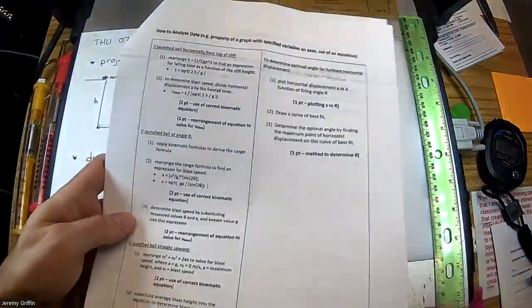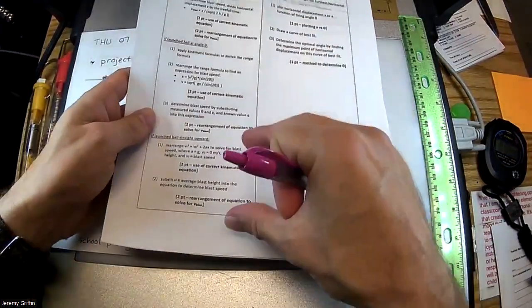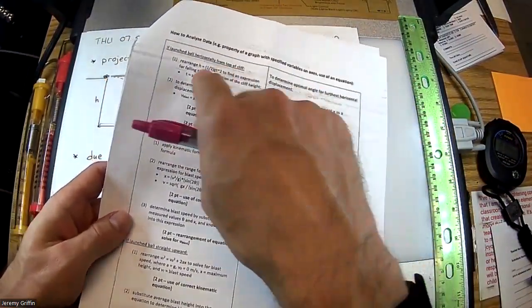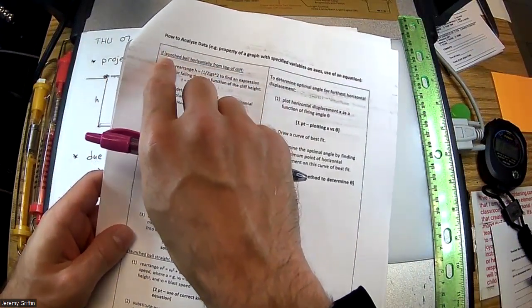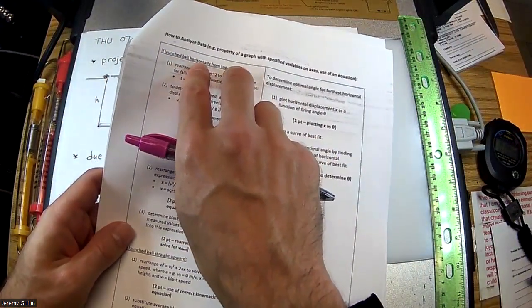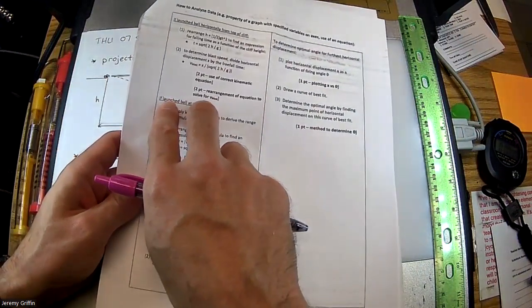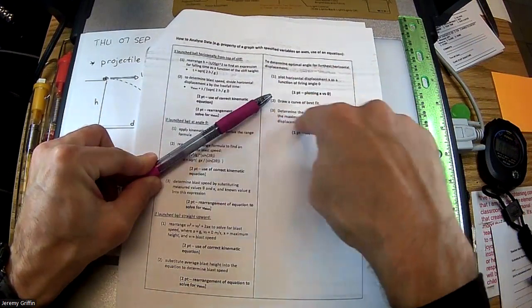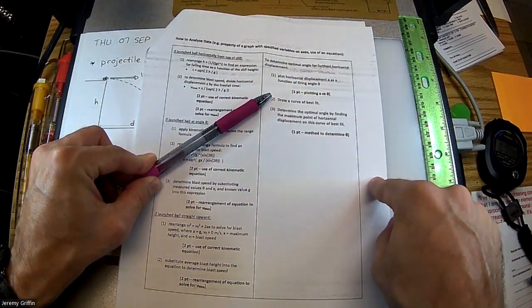Okay. Now analysis time. Right now I have 3 different analyses depending on the setup. I had you guys all streamlined into doing one of these, but let's look at all of them real fast. Launch the ball horizontally from the top of the cliff. That's exactly what I had you guys do. You could have put the cannon on the ground and launched at some angle and spotted where it landed. Maybe use a range formula type thing.